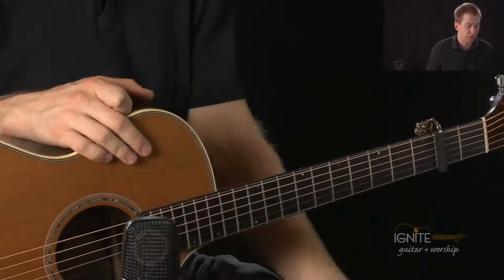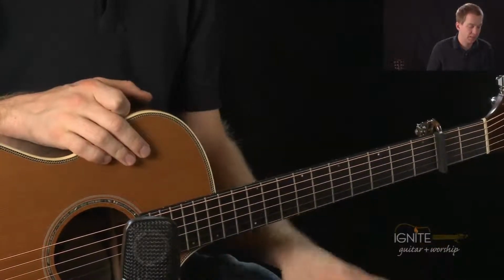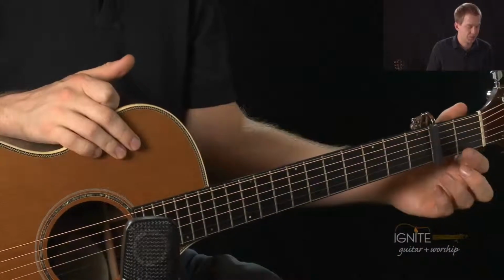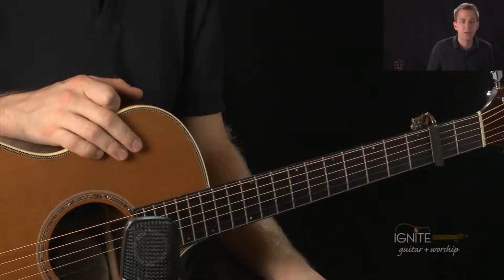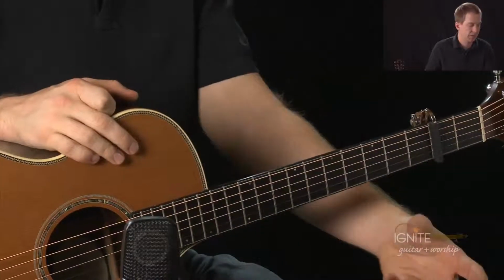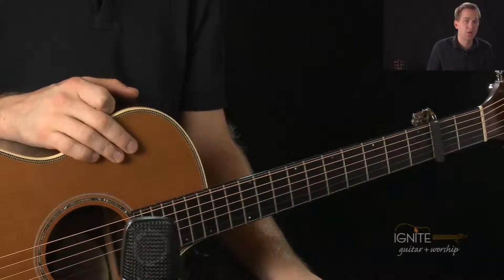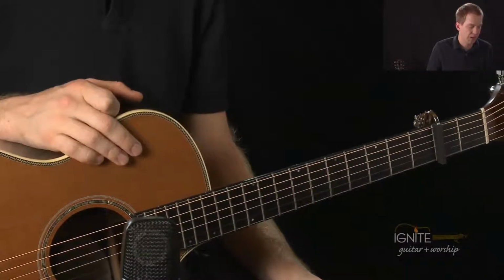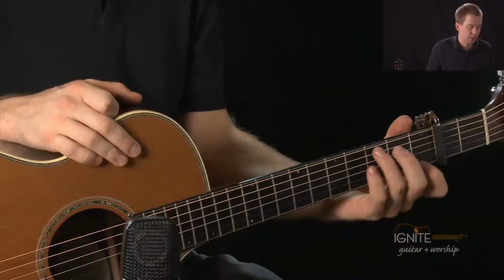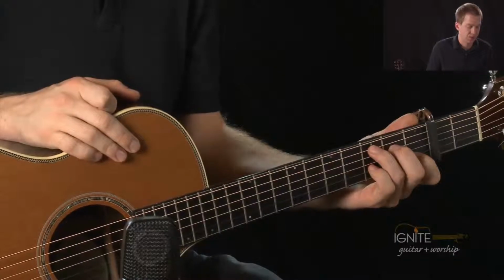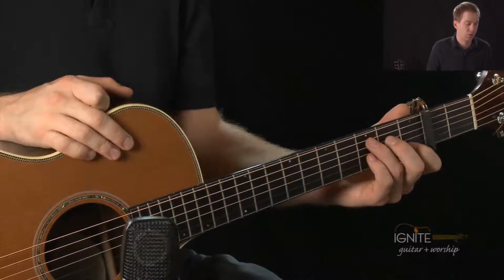Now, if you play in the key of D in the open position, play the D chord, G, A, B minor, or you played the D, E minor, G, and A like we said earlier, that 1, minor 2, major 4, and major 5, and I play in the C chord position here on the 2nd fret, we're actually playing the same chord.